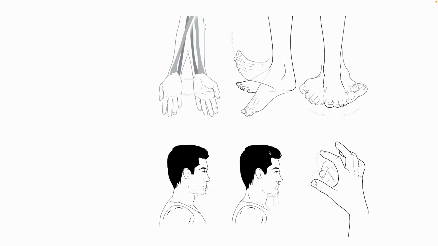A few other types of movement. So with our hands, our wrist, or our forearms, I guess is the best way of describing this, you have pronation and supination. So with pronation, you are twisting your arm so that your palm is essentially face down, or facing away from your body.